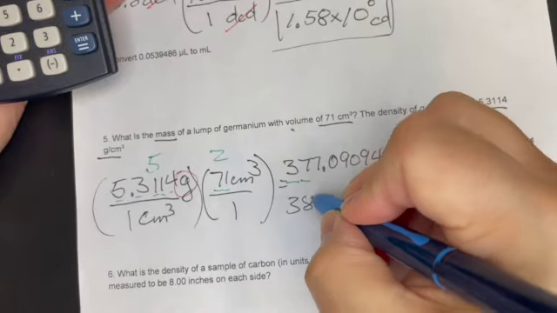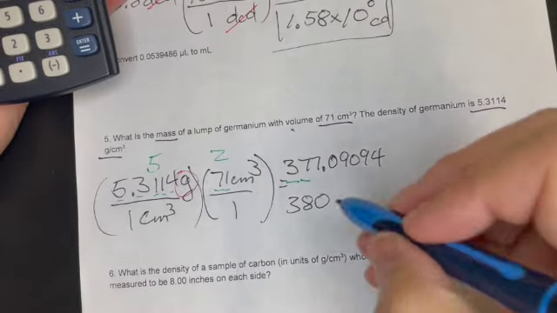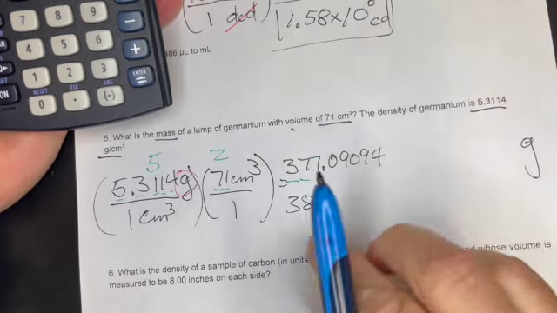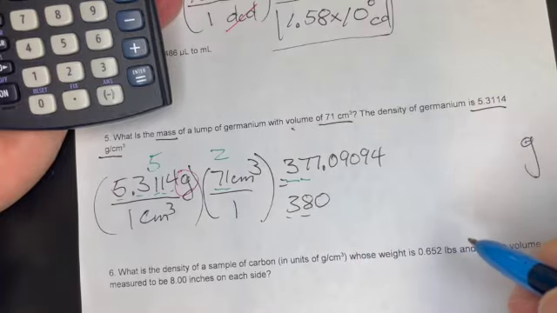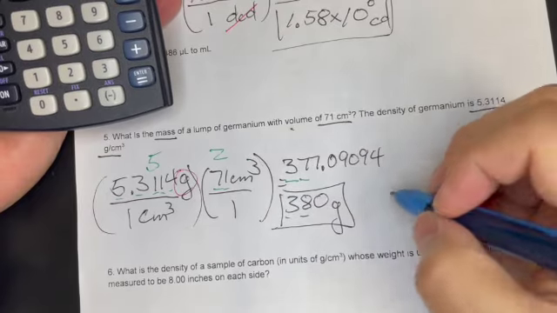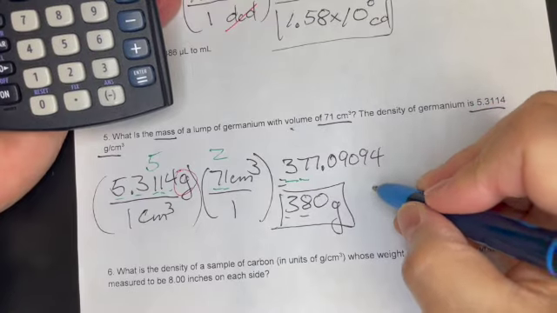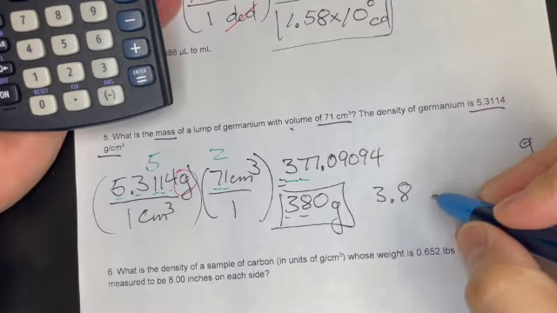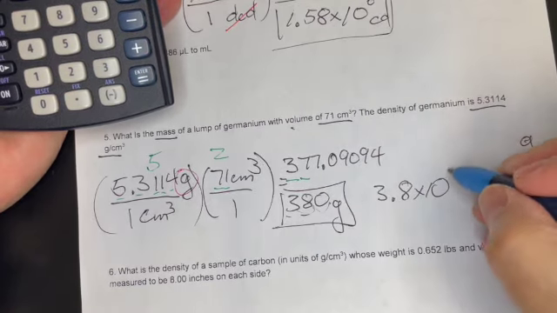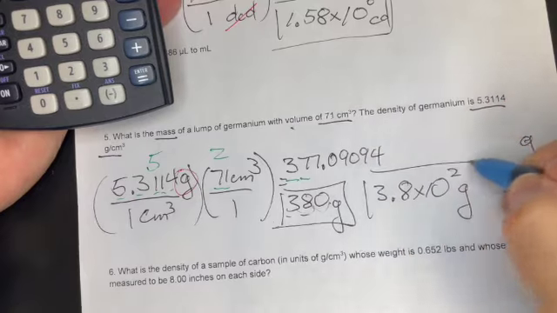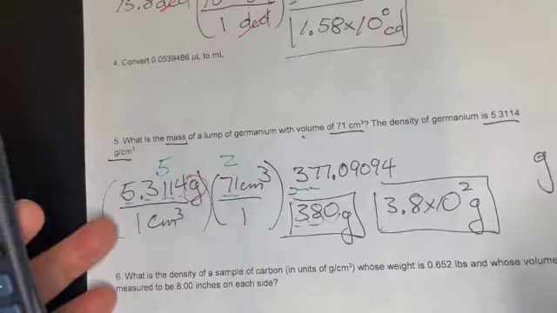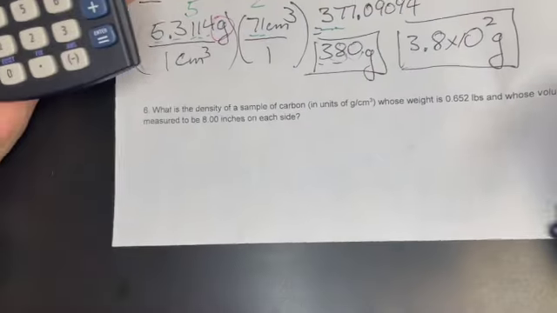That's 380, no decimal point, because again, we only have 2 sig figs. That can be an answer, or to be better, I would put it in scientific notation of 3.8 times 10 to the 2, since I moved the decimal point over 2 times, grams. All right, let's move on to the next problem.